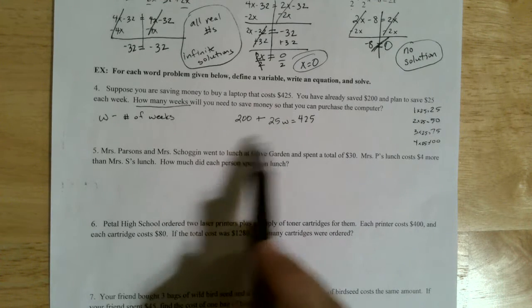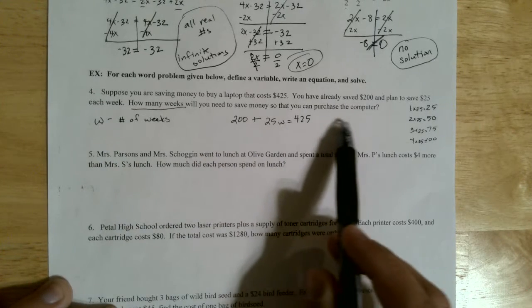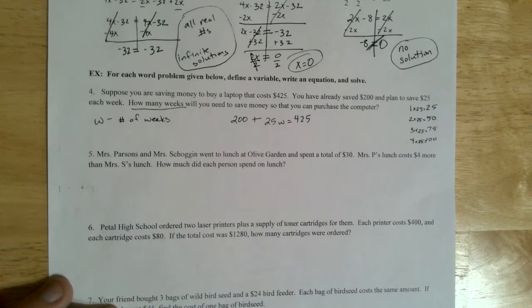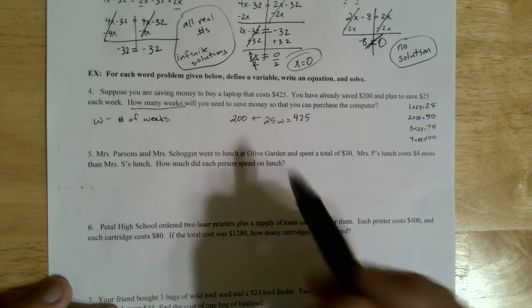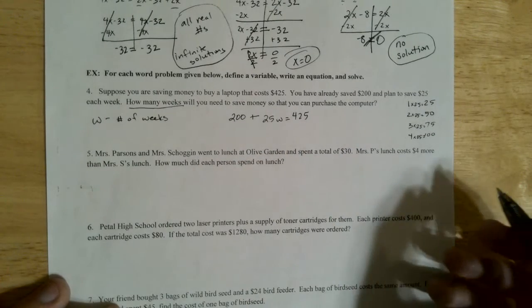And so this can now be an equation that I could use to determine how many weeks I will need to save in order to purchase this laptop. So now I have a two-step equation right here that I've set up. 200 plus 25W equals 425.